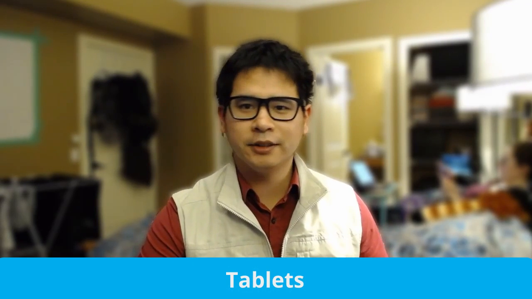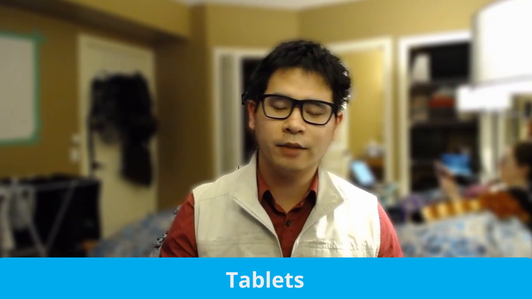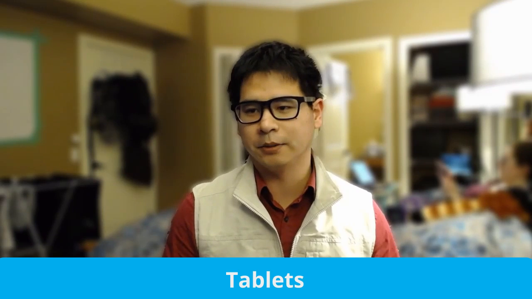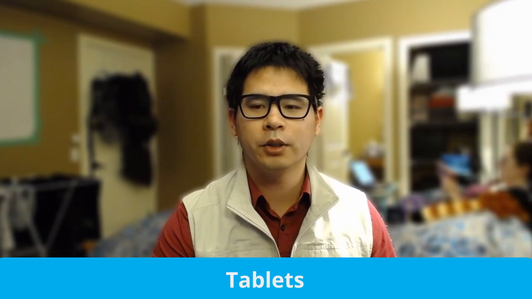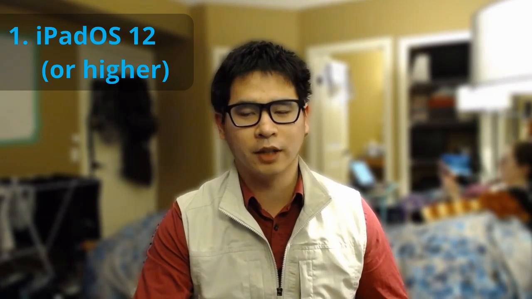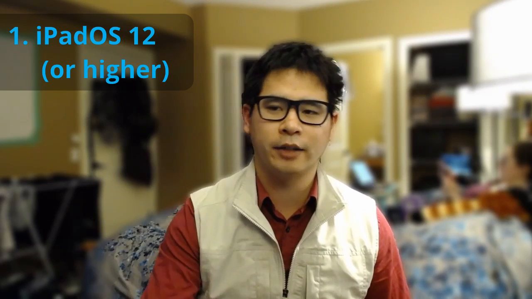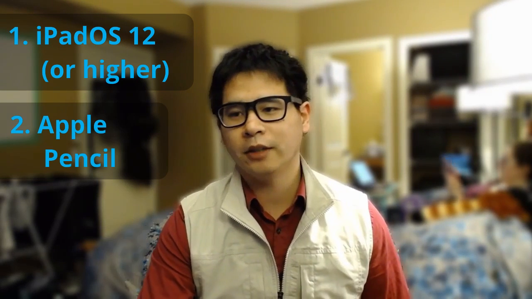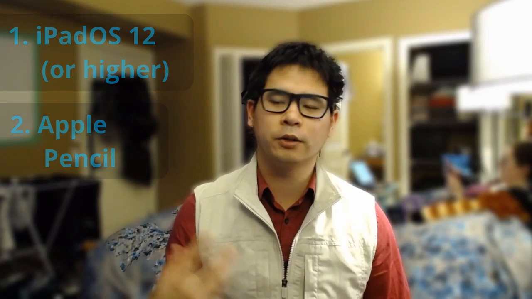You may choose, instead of using your computer, you may already have an iPad or an Android tablet to use instead. So we also want to go through some of the ways of recording with those devices. If you have an iPad, first check that it is iPad OS 12 or higher, and of course you probably should have an Apple Pencil. If you have these requirements, you can record directly on your iPad.